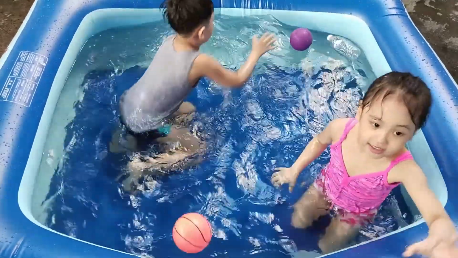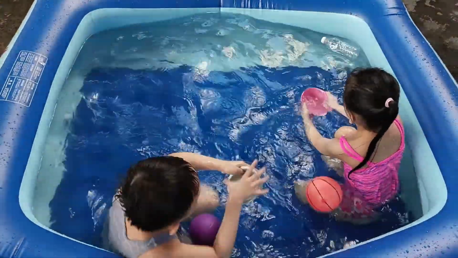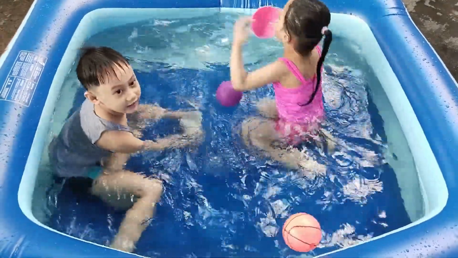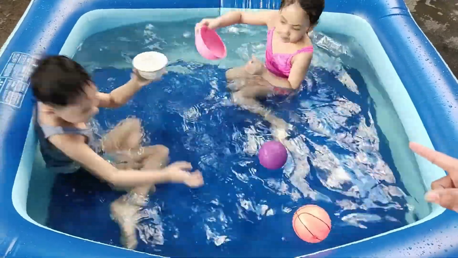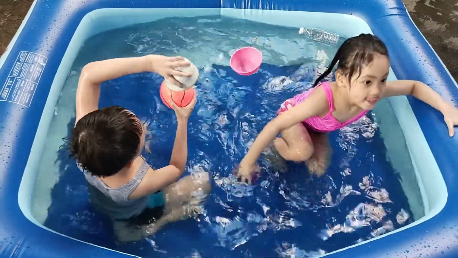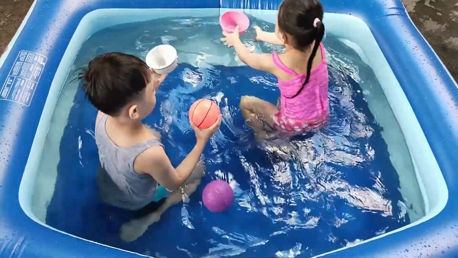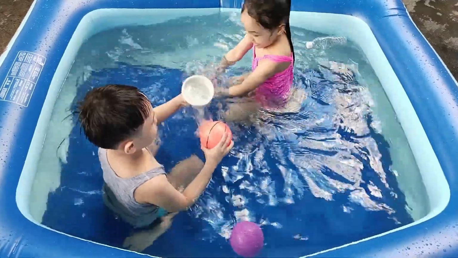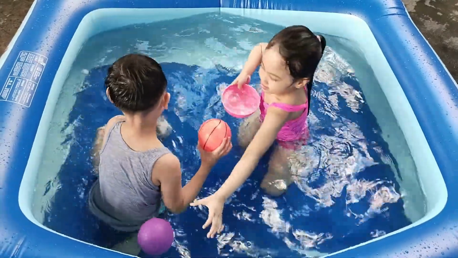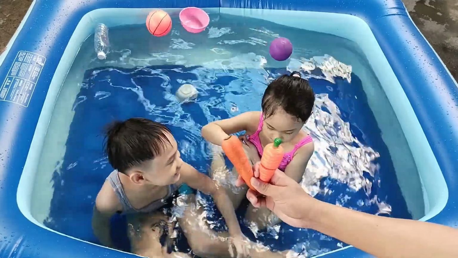How about this? We have the plastic bowl and then the ceramic bowl. Let's see which one will float and which one will sink. How about the plastic? Sink or float? How about the other one, Abram? How about the ceramic bowl? You place it on the water. Sink or float? You show them. Okay, it sinks.